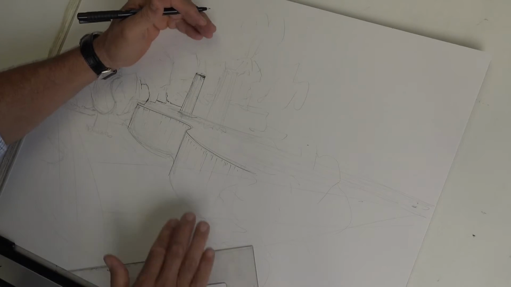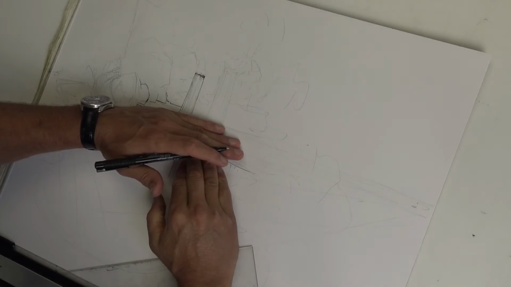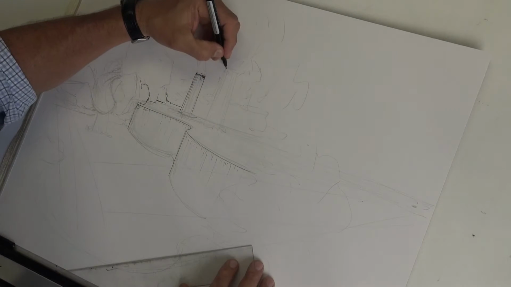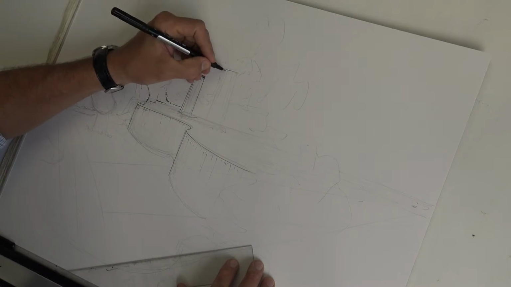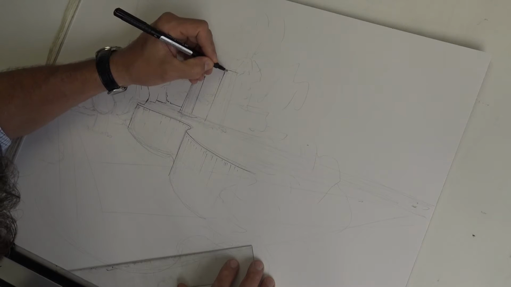Okay, so now you can't see the top of the water because we're down here. You can see the top of this water, but you go up there, you can't see the top of that. Nor can you see the top of this water here. This water is just going to flow right out.